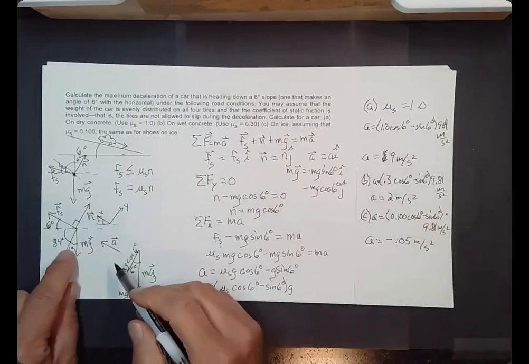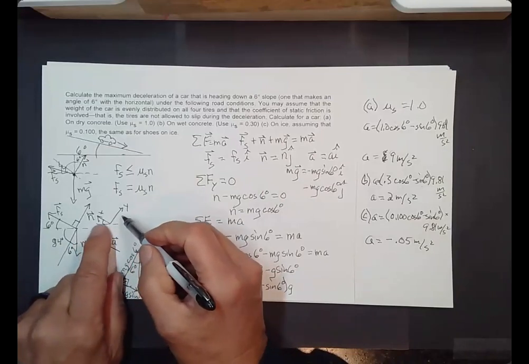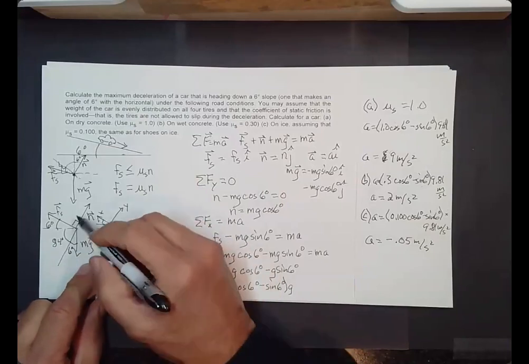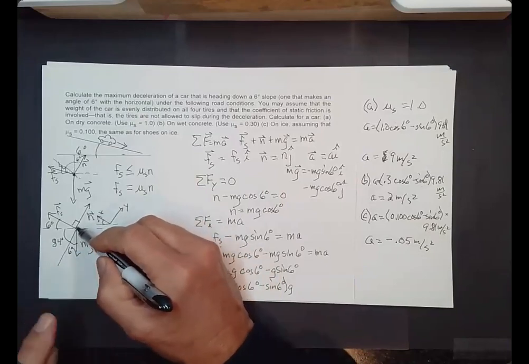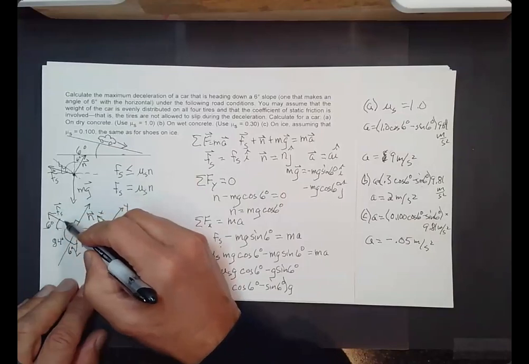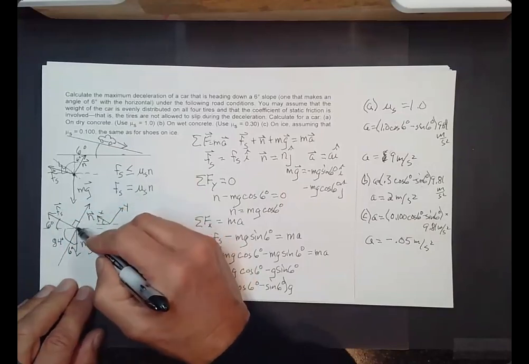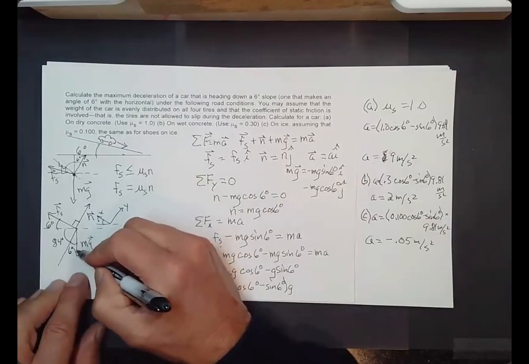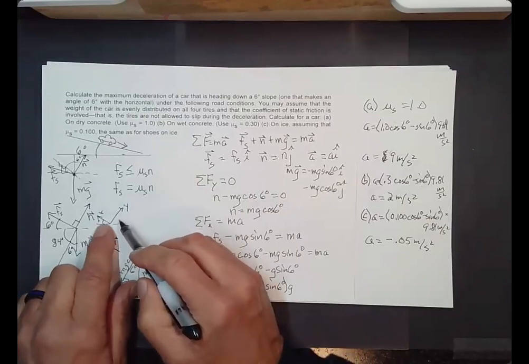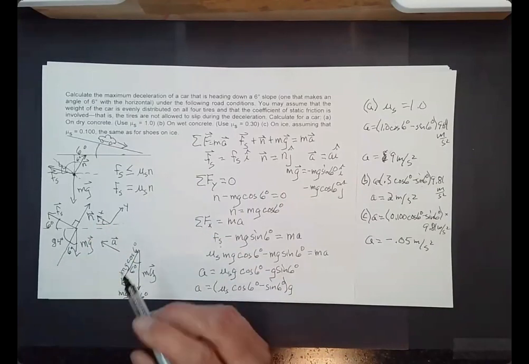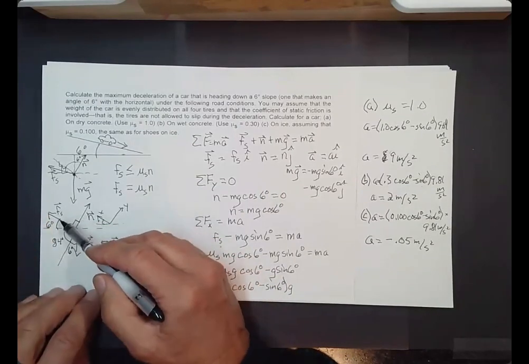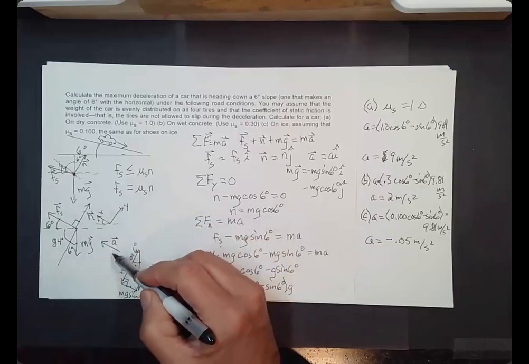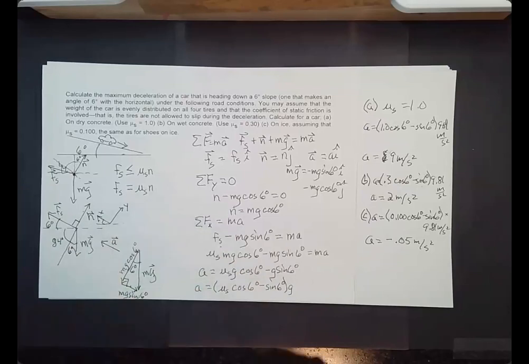Why it has it is because I chose a coordinate system where X pointed up the plane and Y pointed perpendicular to the plane. And in that coordinate system, F sub S is in the X direction, N is in the Y direction, and MG has both X and Y components. I used a tilted coordinate system to take advantage of the fact that this vector, and the acceleration, would not have components in that coordinate system.